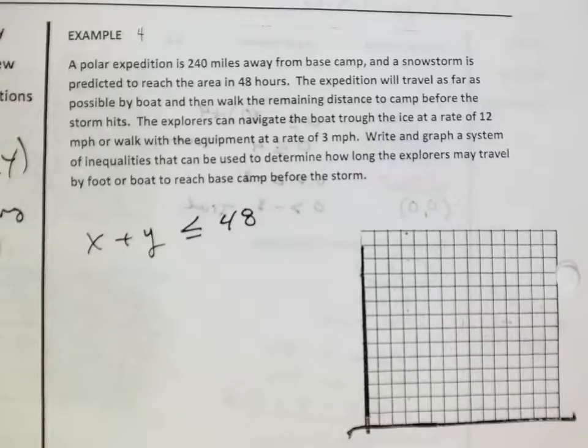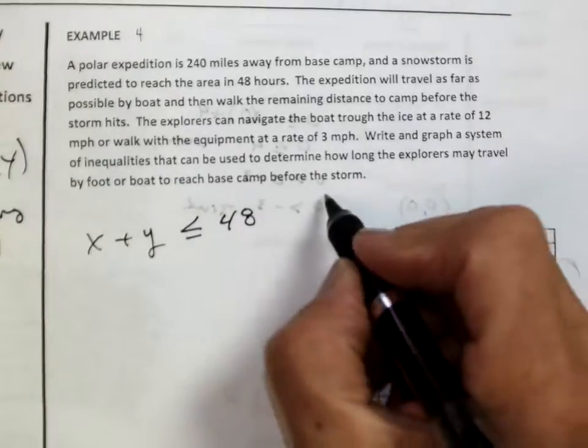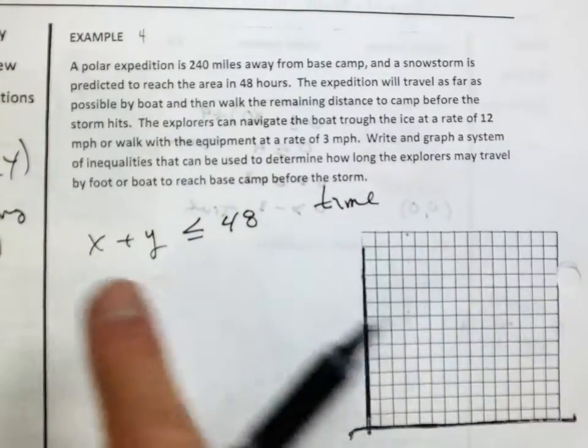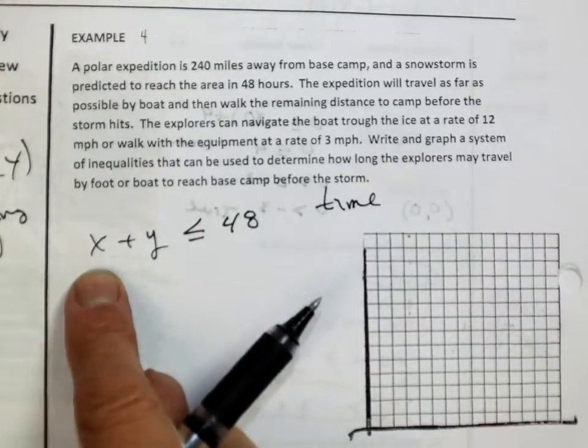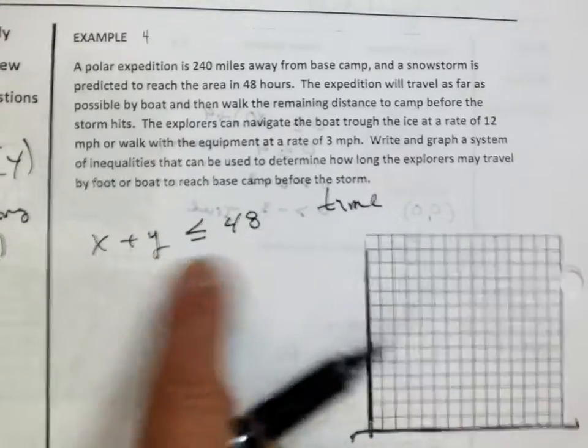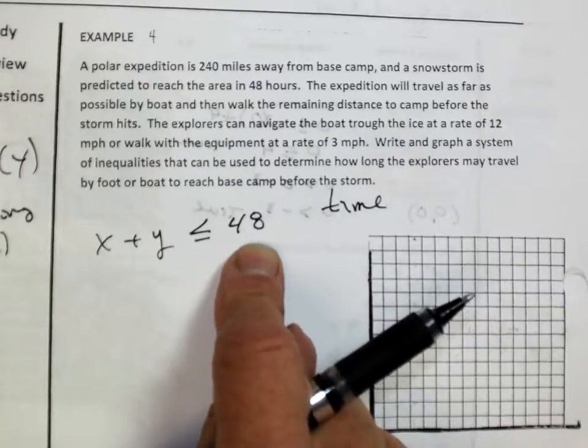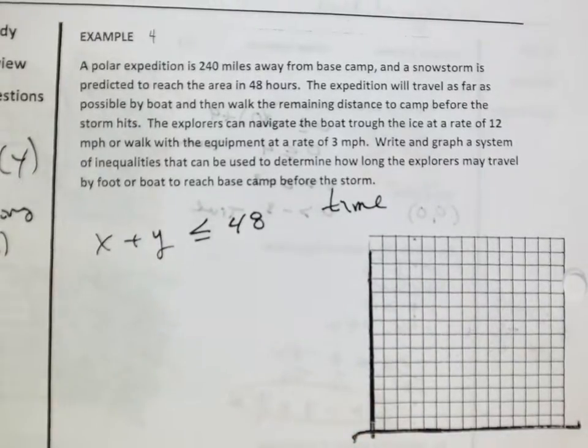Now, there's another thing going on in the story problem. We've got time in it. So this is kind of a time equation, okay? So many hours walking, so many hours boating. We better get in before 48 hours, okay? There's another situation. What else is going on up here? You have to go 240 miles. So we've got a distance or rate type thing, right? So let's talk about distance and rate.